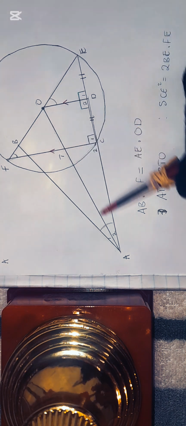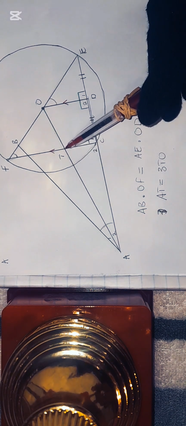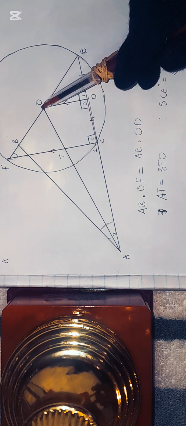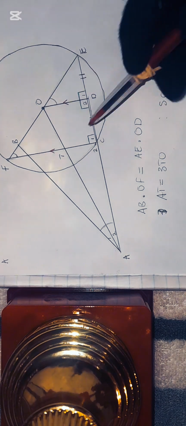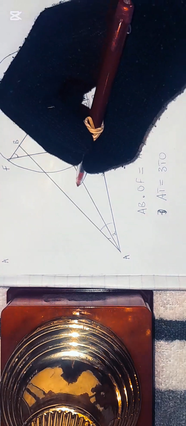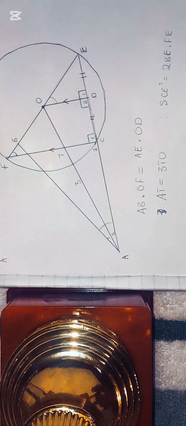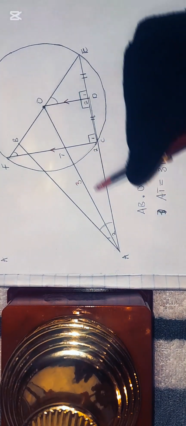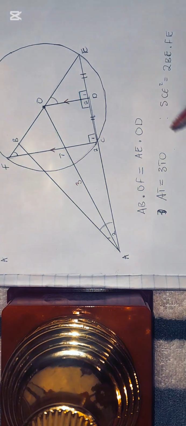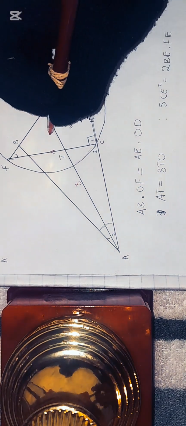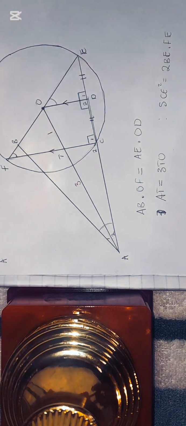So it is 3 times the distance of TO. That's what it means. It is not 3 units, it is not a distance. It is just 3 times bigger than this one. That's what it means.